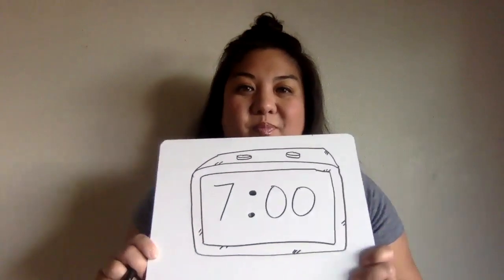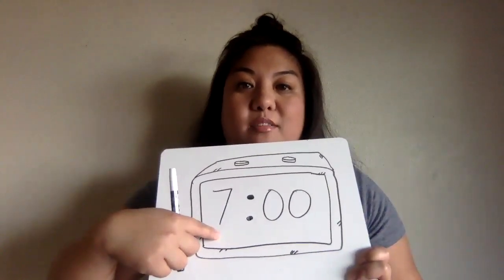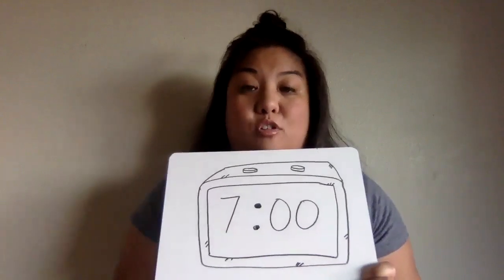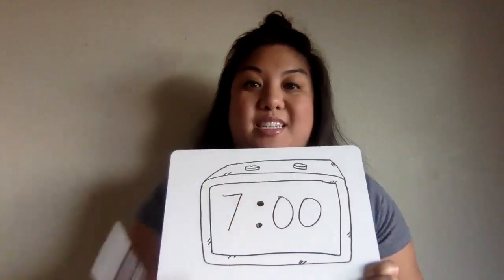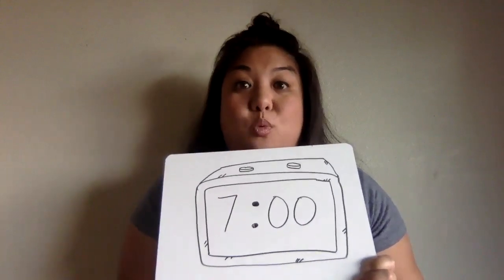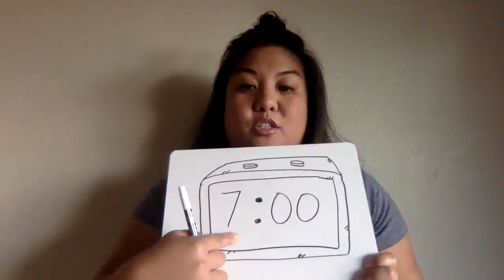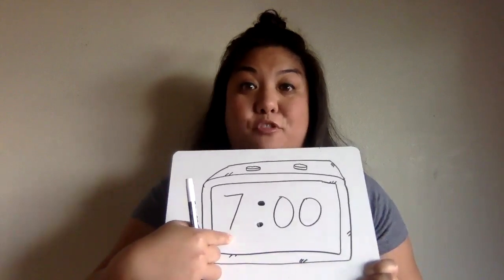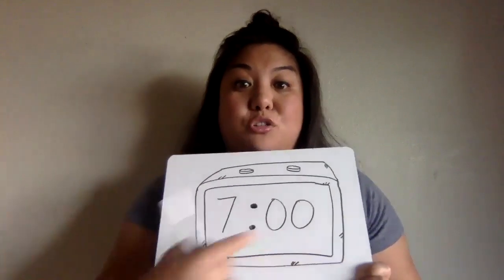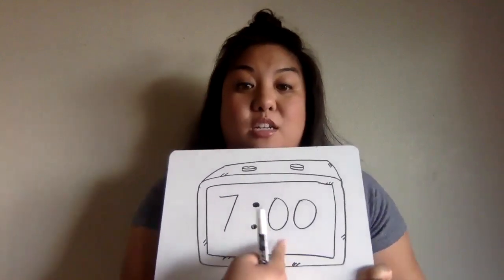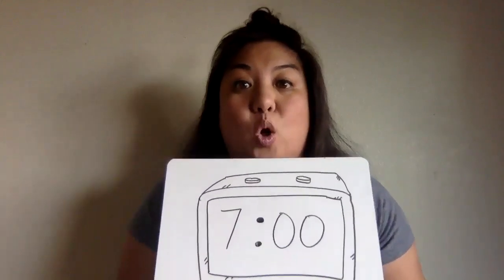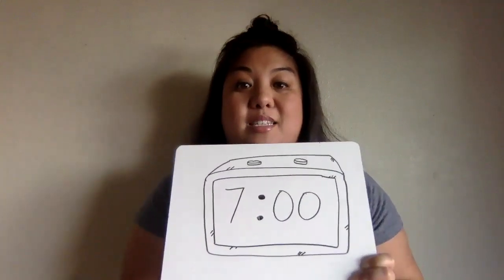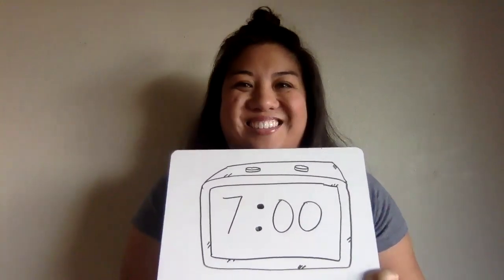Now let's tell the time using a digital clock. Remember, when we're telling time with a digital clock, it looks like this. The hour comes before the colon, and the minutes come after the colon. And the colon is the two dots that are stacked up on top of each other. So we always say the hour first. So this time says 7 for the hour. And it has 2 zeros on the side. Whenever we say 2 zeros that are after the colon, we say o'clock. So this time says 7 o'clock.